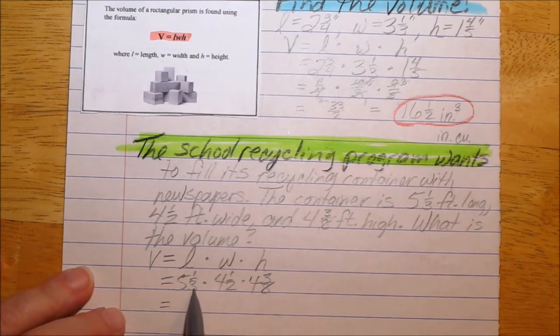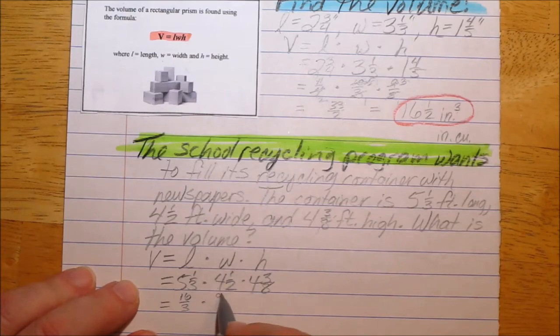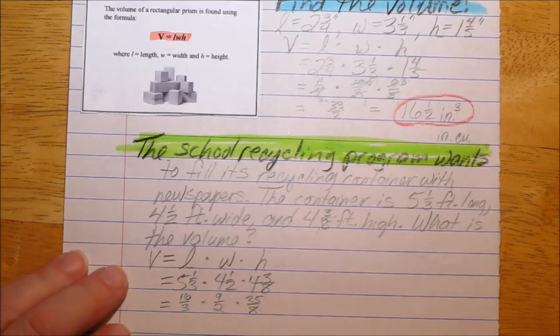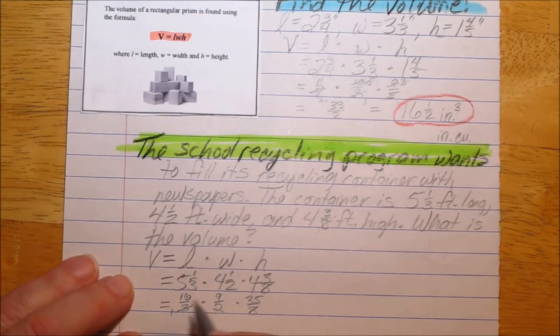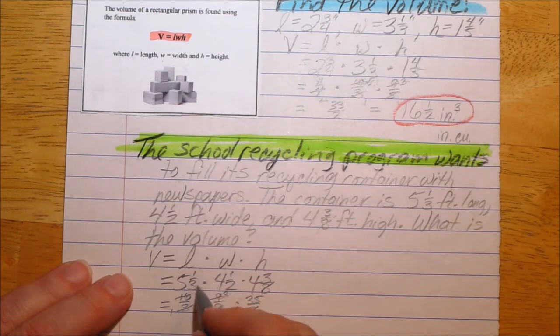So 3 times 5 is 15, plus 1 is 16 over 3, times 2 times 4 is 8, plus 1 is 9 over 2. 8 times 4 is 32, plus 3 is 35 over 8. Now I need to cross reduce. So I'll start with this 3 and turn it into a 1 because it can go into 9 3 times. I'll look also that 2 can go into itself once and into 16 8 times.